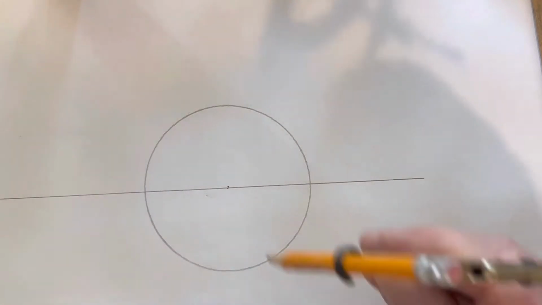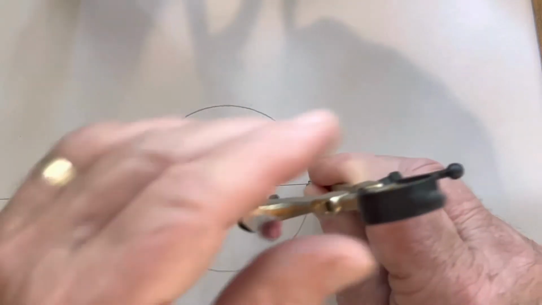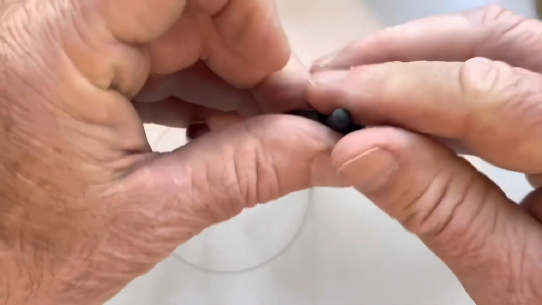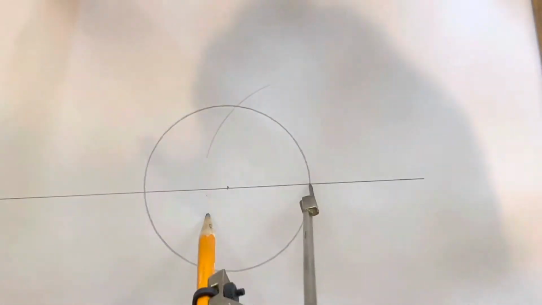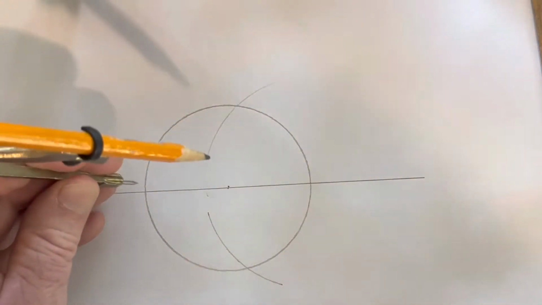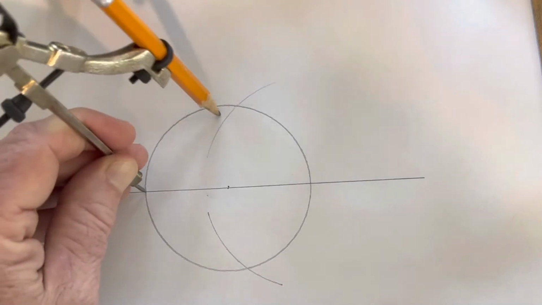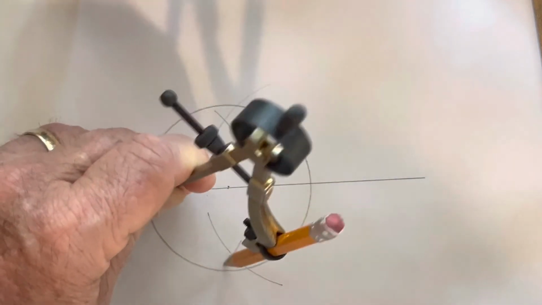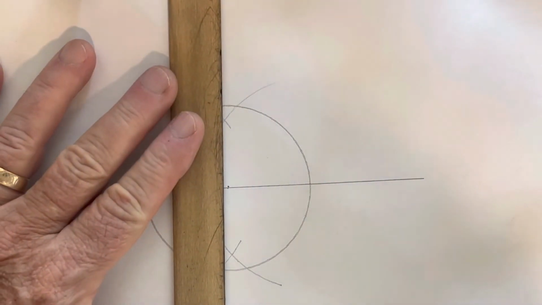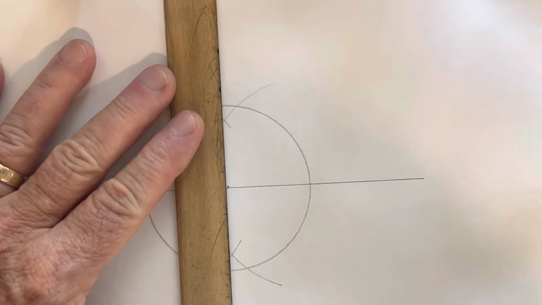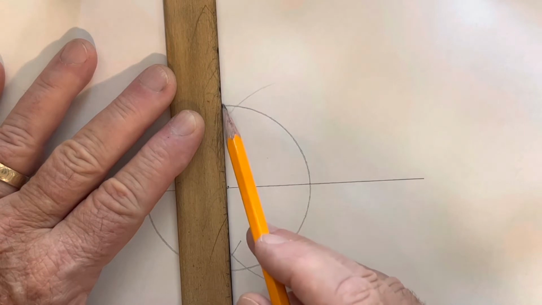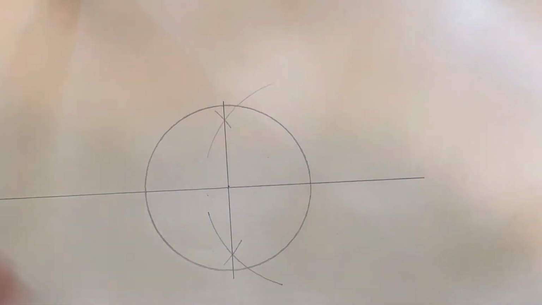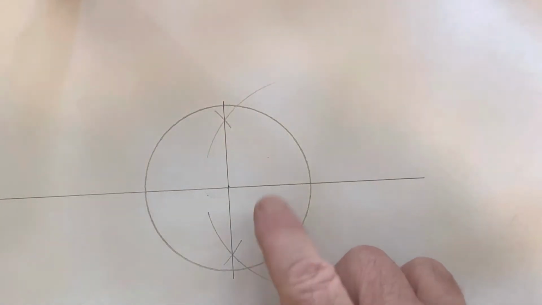Now we'll find the center of the circle. Connect our 2 points that we've just created. Now we have our perpendicular lines. The circle's been divided into fourths.